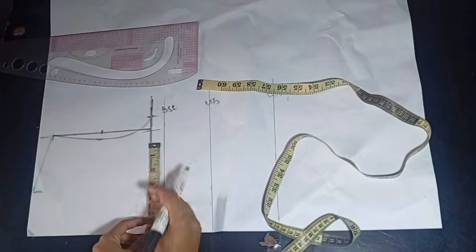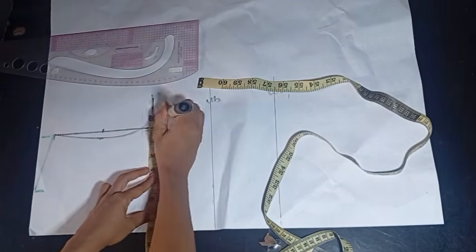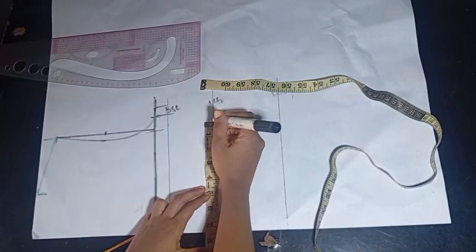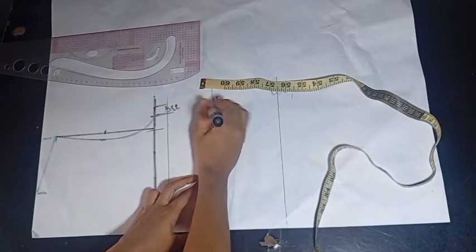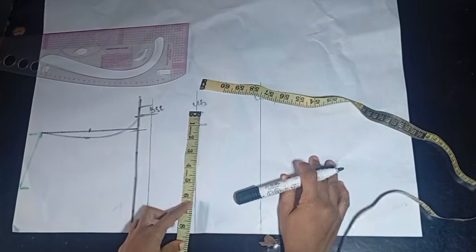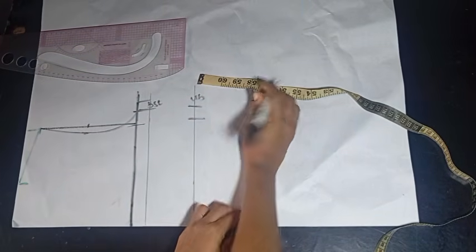After marking this, I'll go ahead to insert my body measurement. I'm marking it as a dartless pattern. Mark your bust measurement divided by 4 and add your sewing allowance of 1 inch. Your under bust measurement divided by 4, add your sewing allowance. Then you're going to mark your waist measurement divided by 4 and you add your sewing allowance.